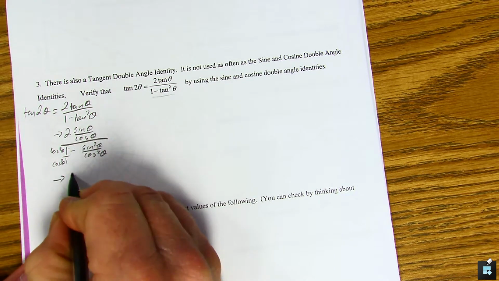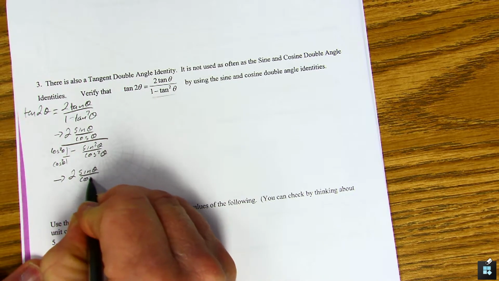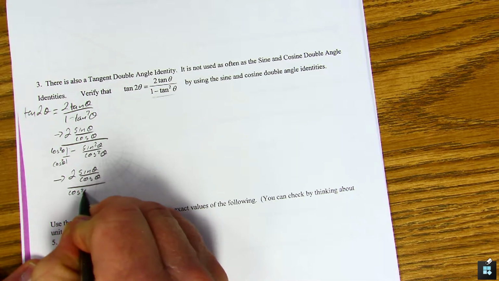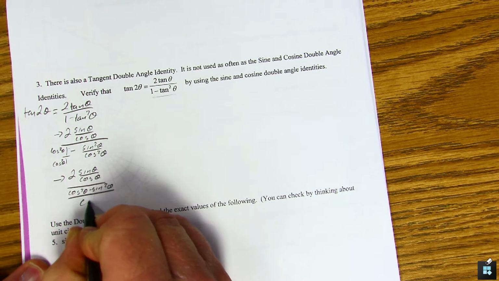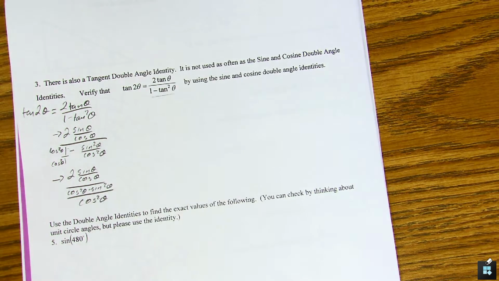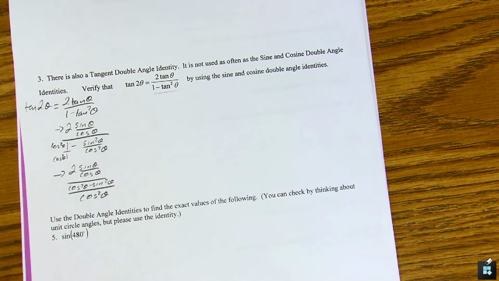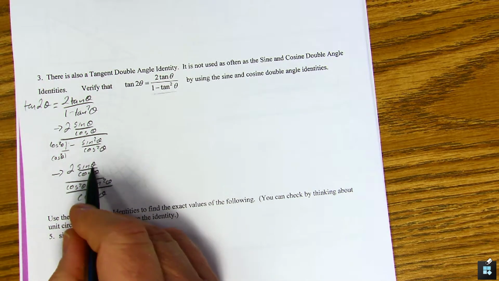The top stays the same still. We have 2 sine theta over cosine theta all over cosine squared theta minus sine squared theta divided by cosine squared theta. This time, I hope those math spidey senses are kind of going off, and you can say, oh my gosh, I have a fraction divided by a fraction.